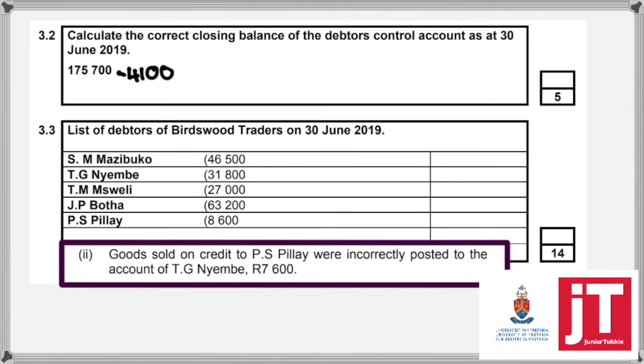How do I know it's debited? Goods sold on credit, we are busy with debtors. It means that the account will be debited. They owe us more money. So goods sold on credit to Pele were incorrectly posted to Nehembe. This means that we will need to minus it from Nehembe's account and we will need to add it to Pele.